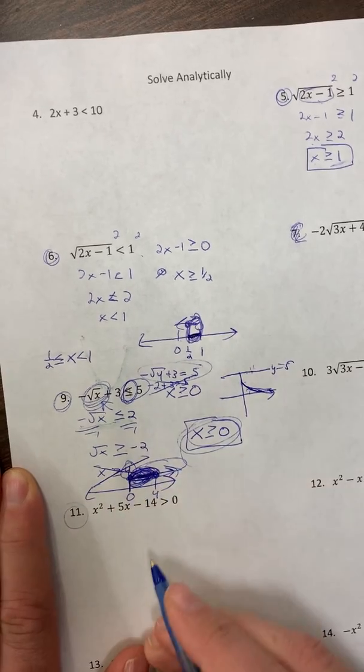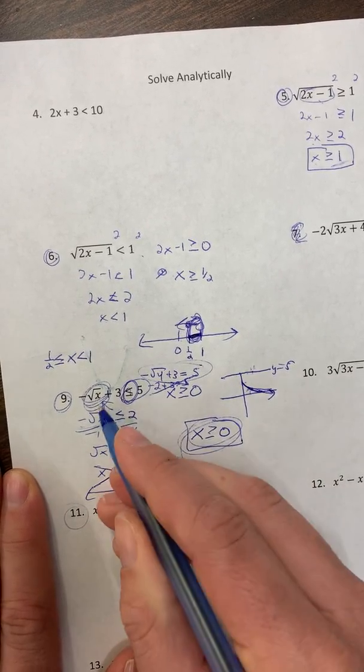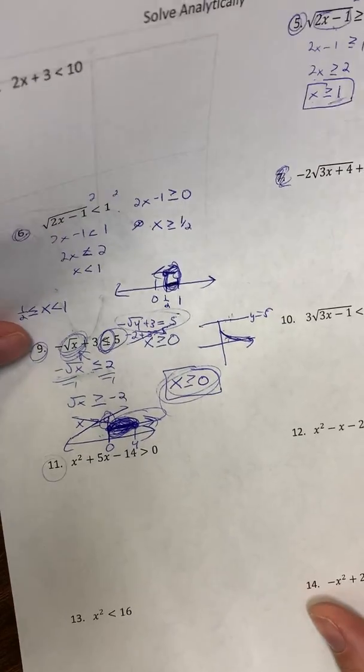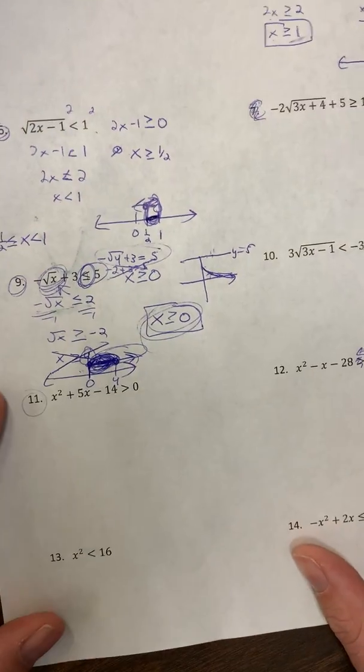This x is greater than or equal to 4 won't be part of our solution because the 4 was an extraneous solution. So if you need more help on that, feel free to get help. I don't feel like that explanation was tremendously clear.